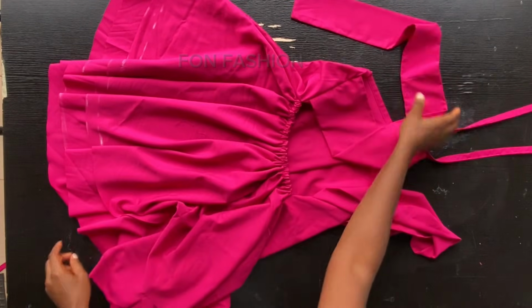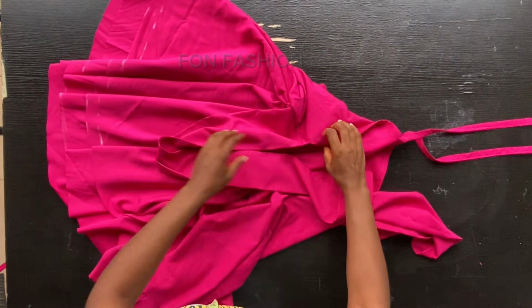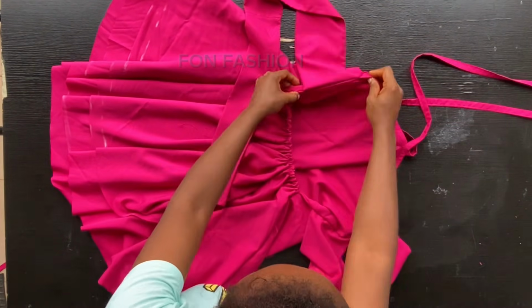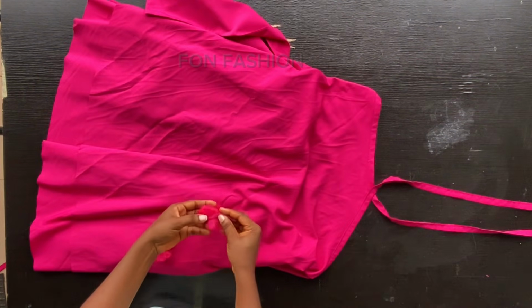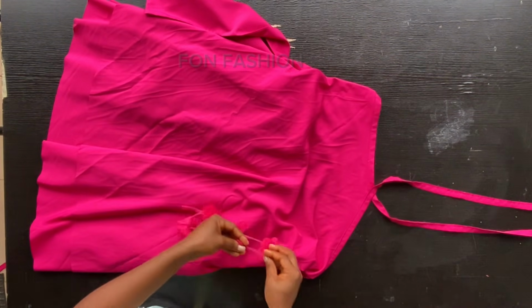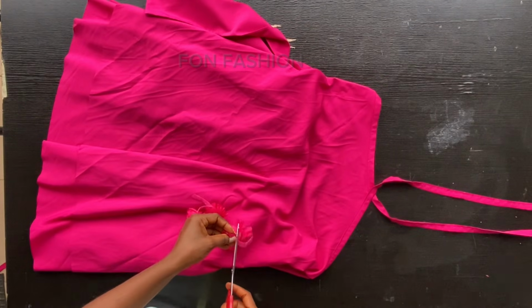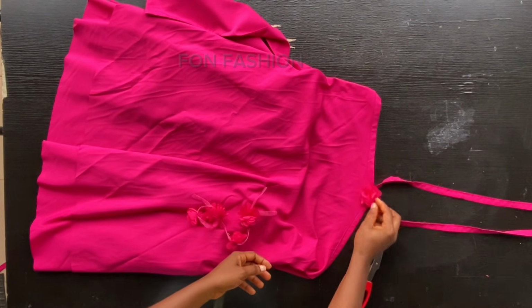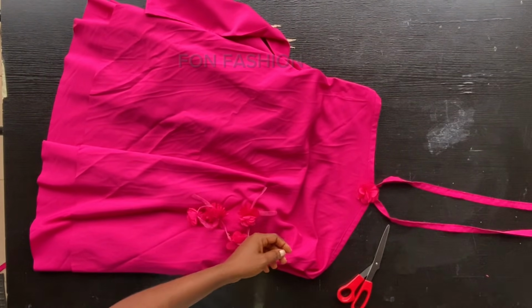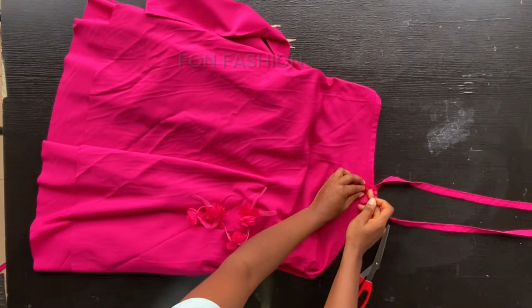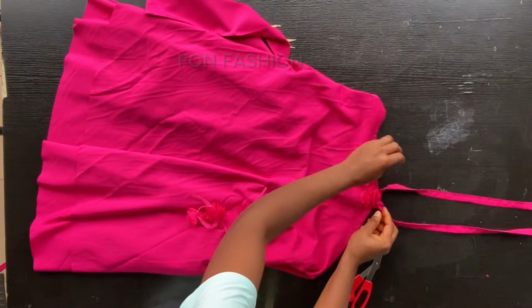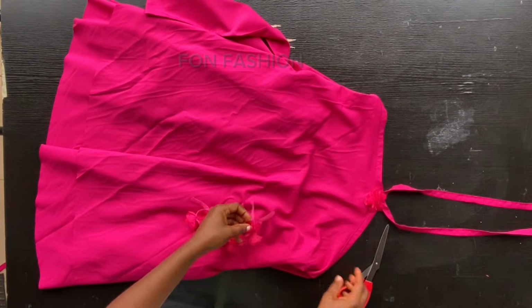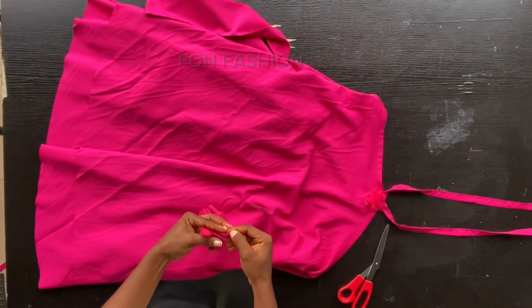So this is what the inside looks like. The belt is also very neat. And for the 3D flowers, I'm going to cut them out and place them anywhere that I like. Okay, I'll top stitch on them to secure them down. You can equally use gum to stick them down, but I'm going to be stitching mine.